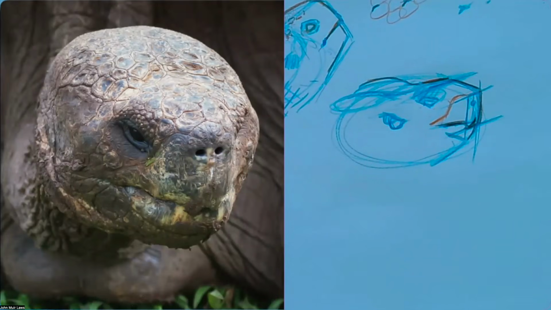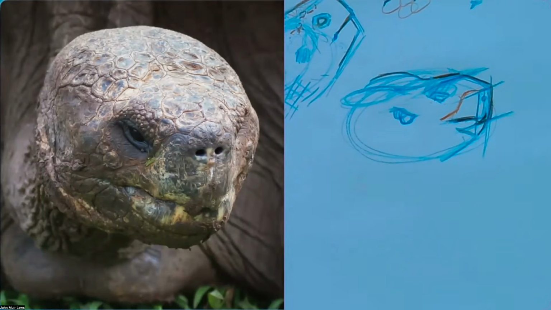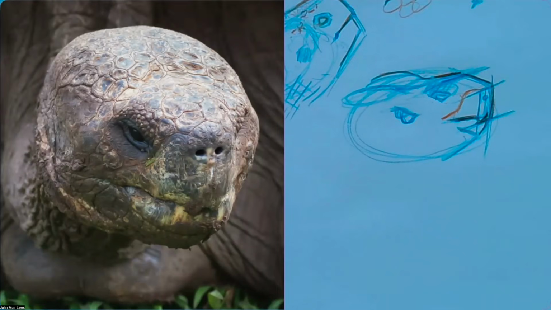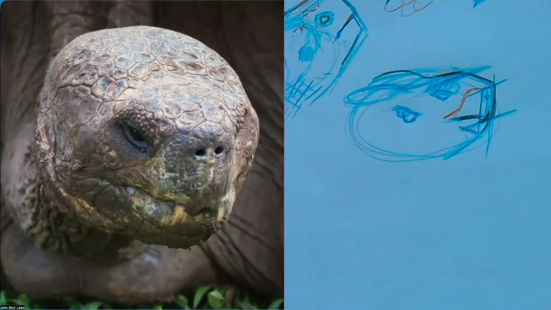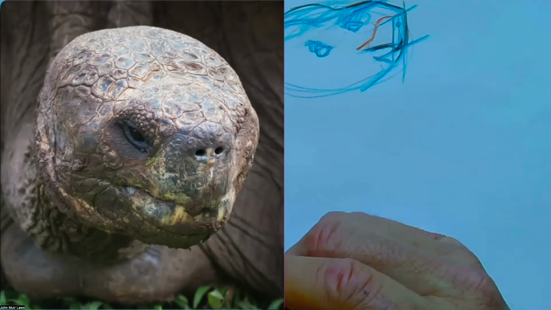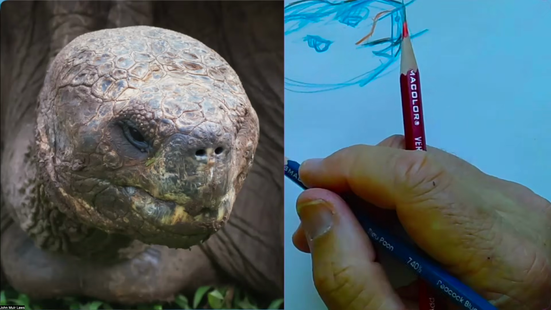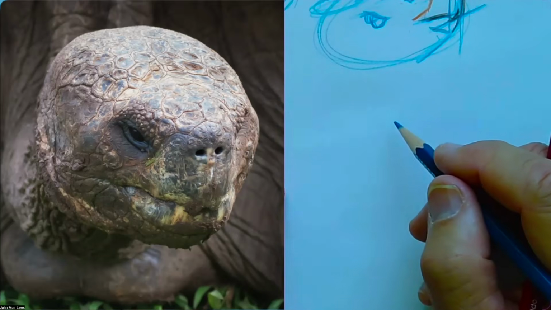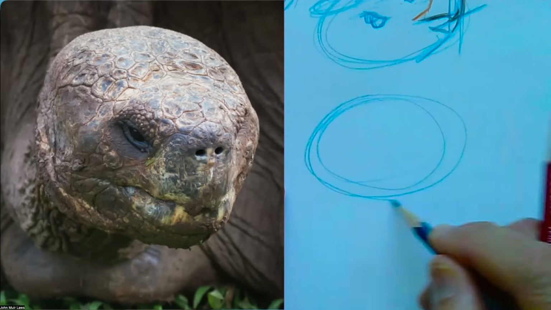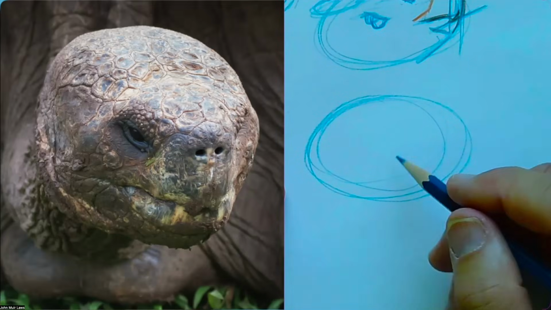So let's spend a little bit of time just playing with this face. And what I'm going to do is use a cubist construction approach to how I play with this. So here is a ball for my head.